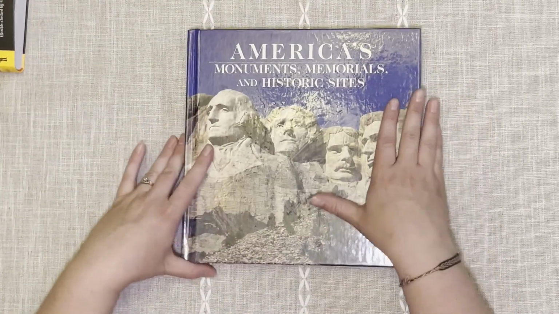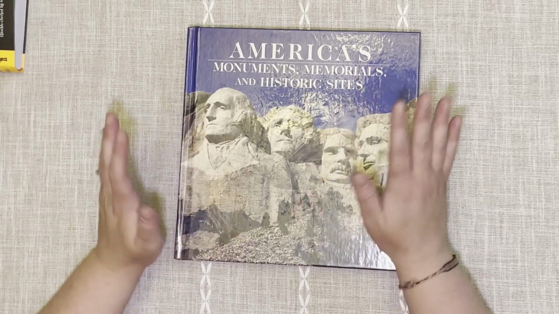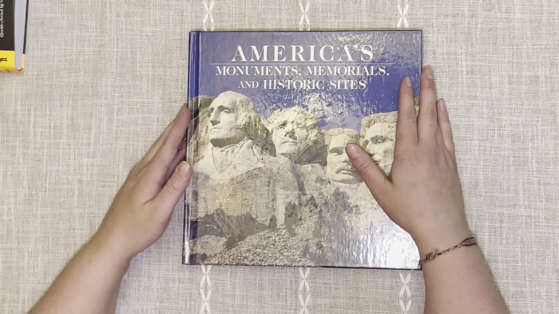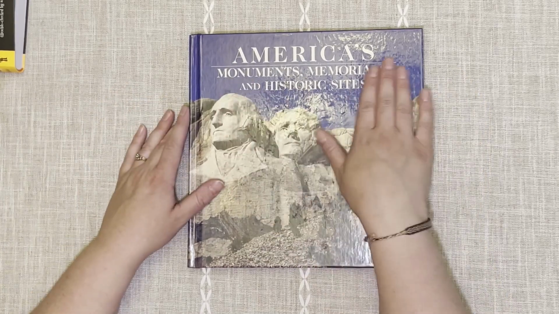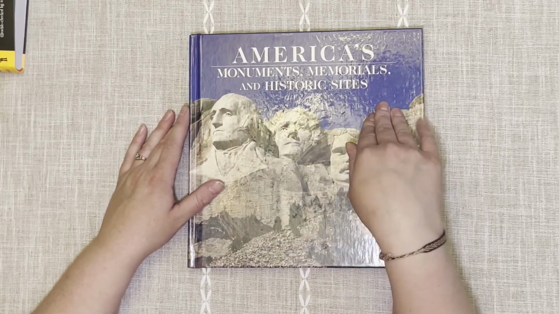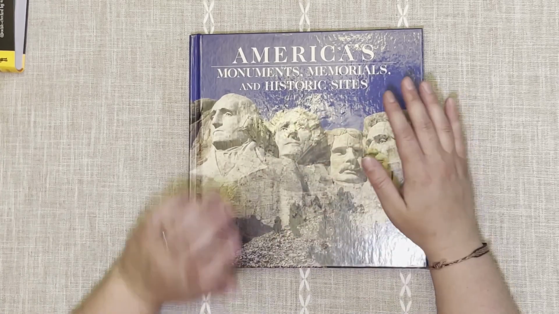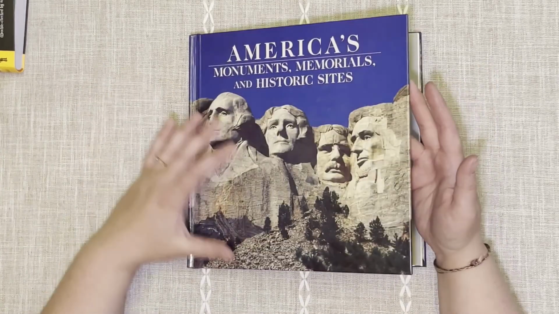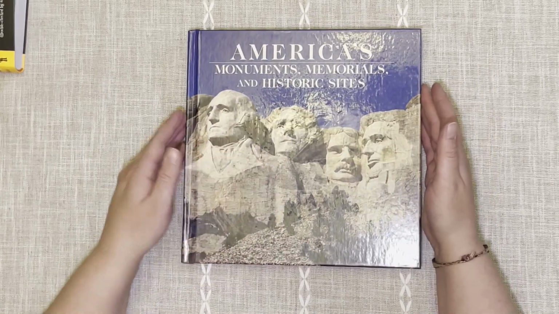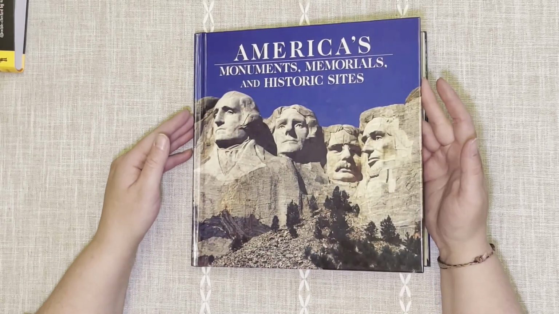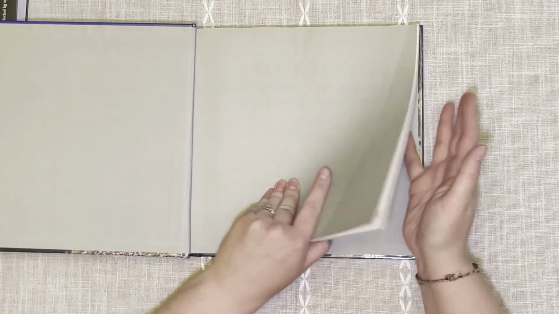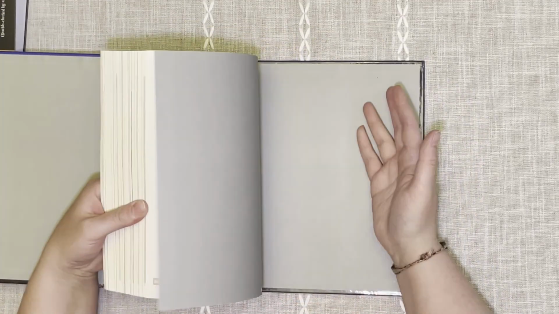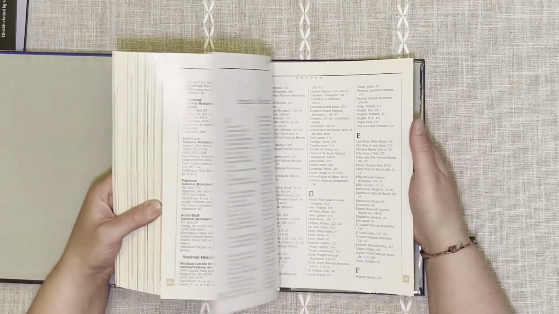Now this one we will use pretty extensively throughout our American history units this upcoming year. This is America's Monuments, Memorials, and Historic Sites. And so this is all photographs from museums and reenactments and things from American history. Everything in this book pertains to American history, and so I'm sure we will use this quite a lot.